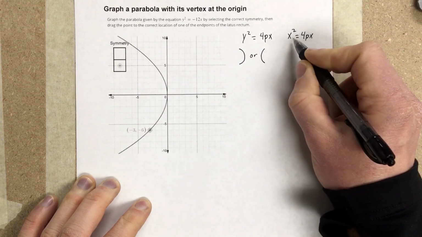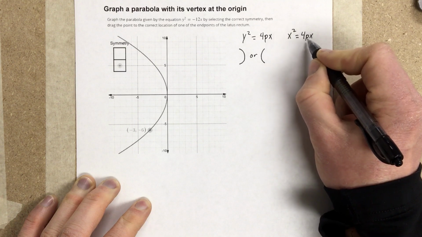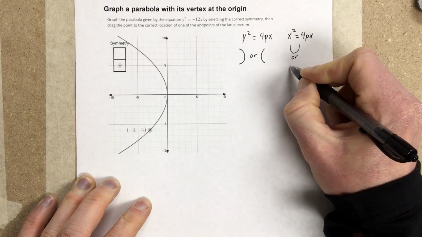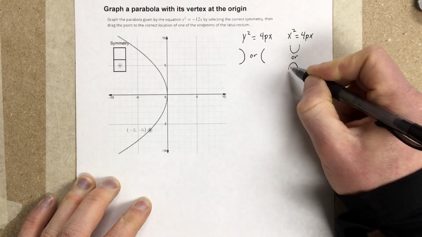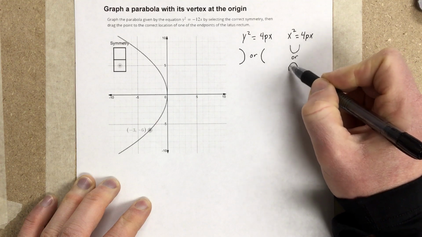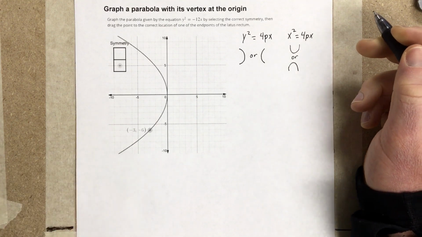Now, if we have an equation that's x squared equals 4px, we would have a parabola opening up or down. And the same thing applies with positive being an upward facing parabola, negative being a downward facing parabola.